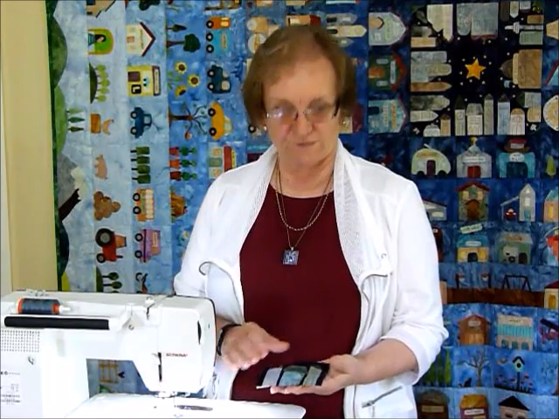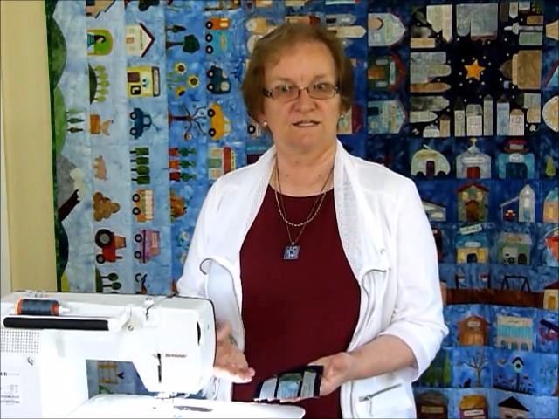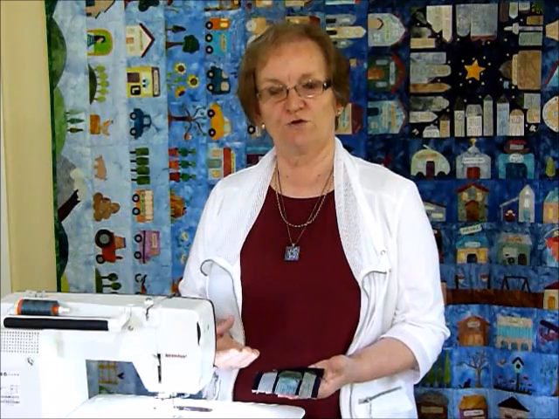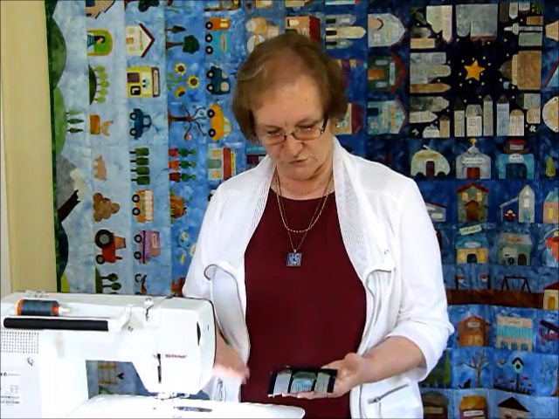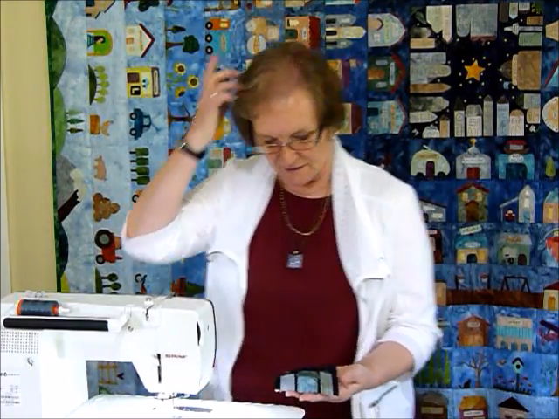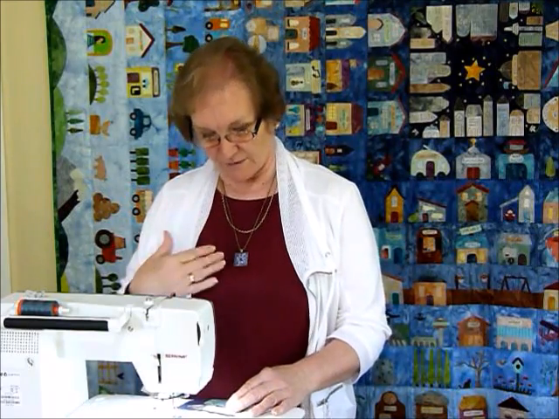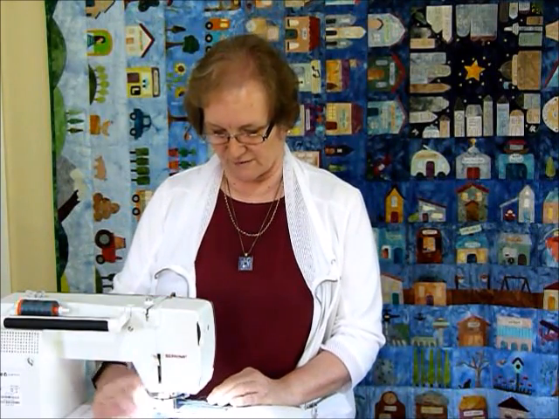However, I feel especially if you're going to do free motion stitching, it will help your block sit a whole lot better. It's not necessary. You can do it without it. I just feel it's better with it. So it is a personal choice thing. Don't get too panicky about stabiliser. I get a better result if I do it with some stabiliser.